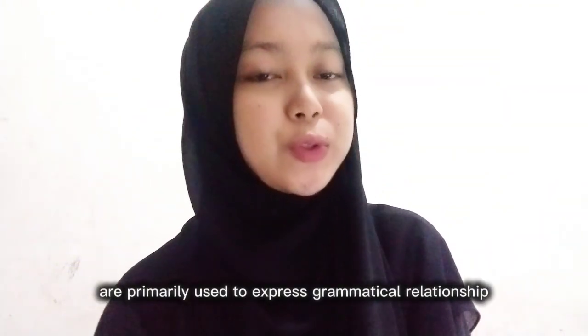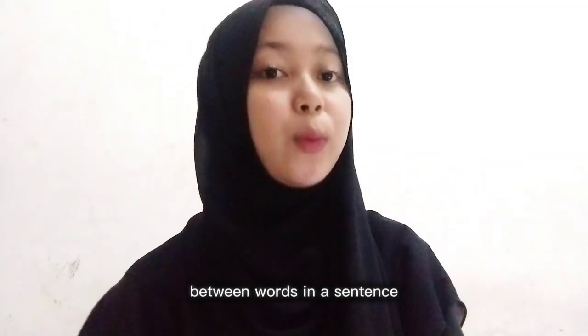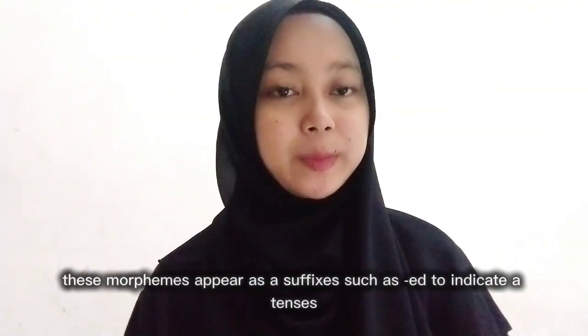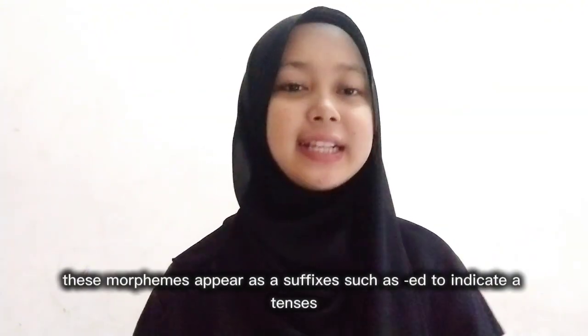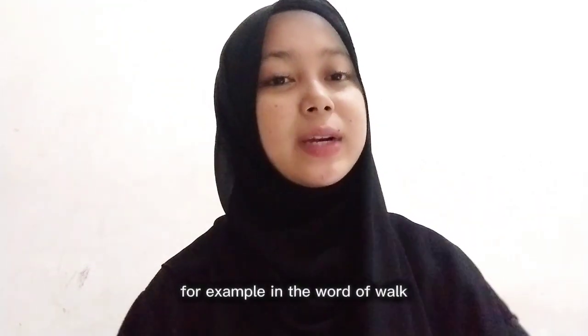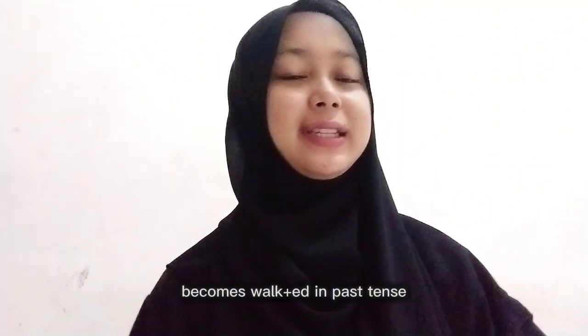Inflectional morphemes are primarily used to express grammatical relationships between words in a sentence. For example, in English, these morphemes appear as suffixes, such as ed, to indicate tense. For example, the word walk becomes walk plus ed in the past tense.